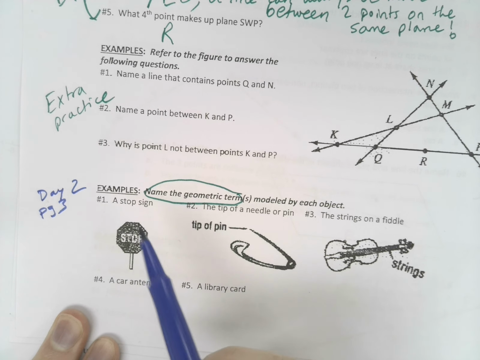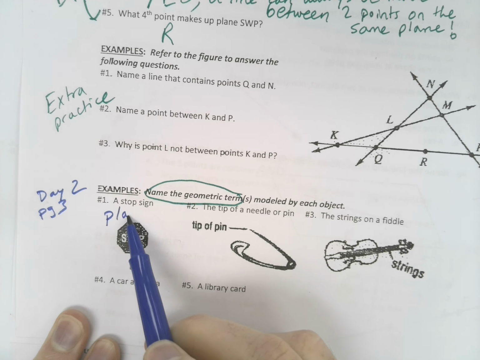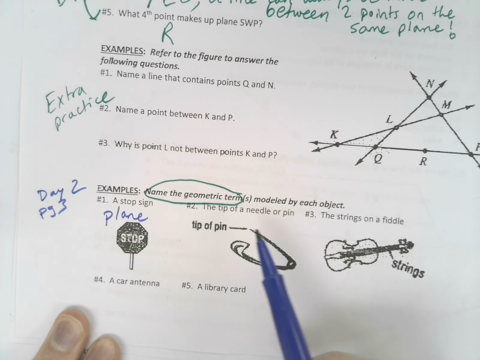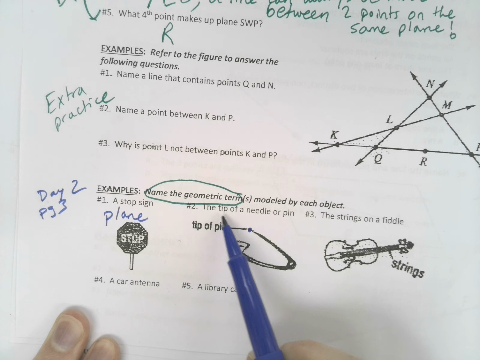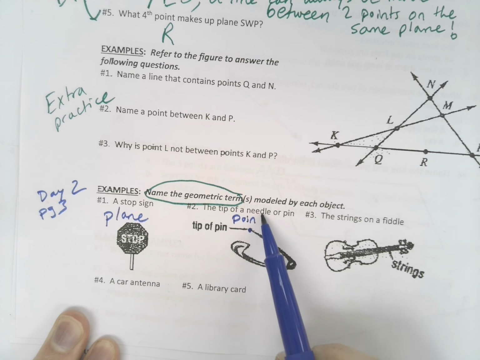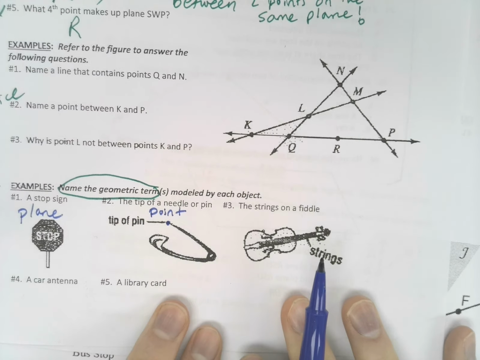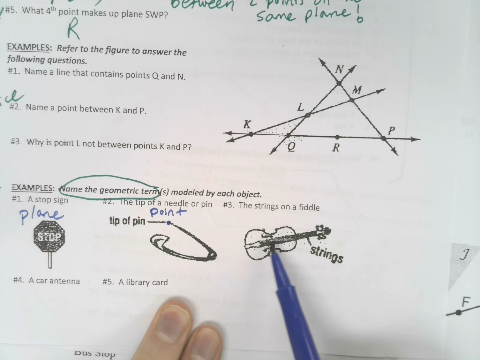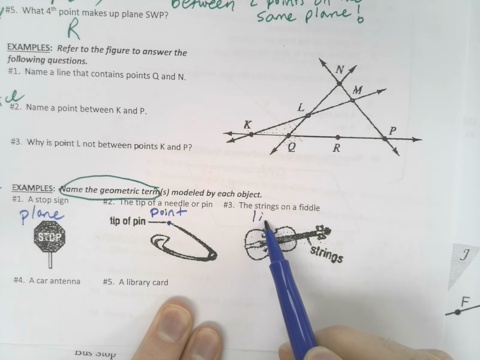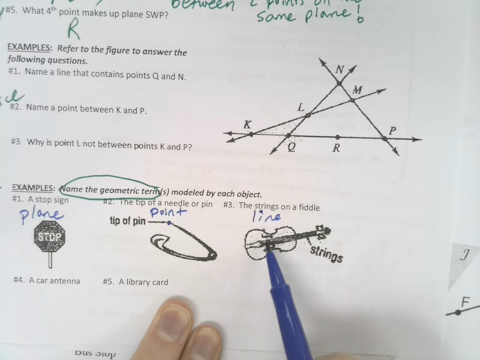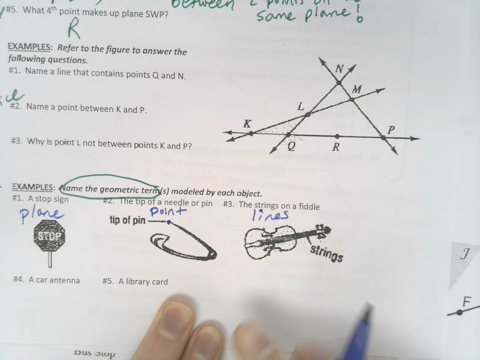So, a stop sign. Hopefully, you guys said that is a plane. Number 2, the tip of a pen. We know that tip comes to a point. The strings of a fiddle, well, strings are very long and straight. We know we're looking at a line, or in this case, the lines.